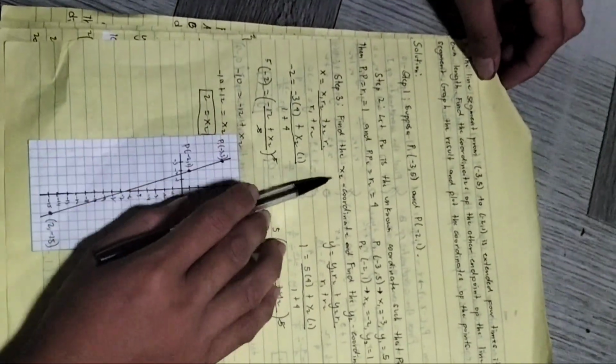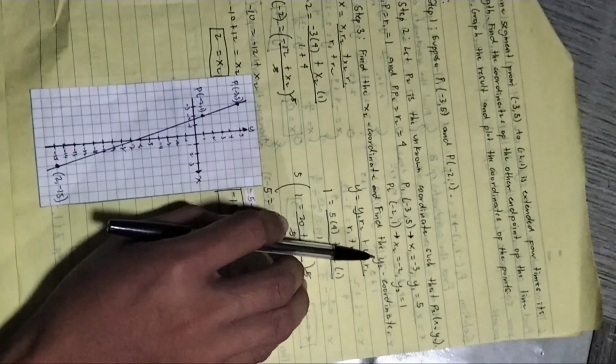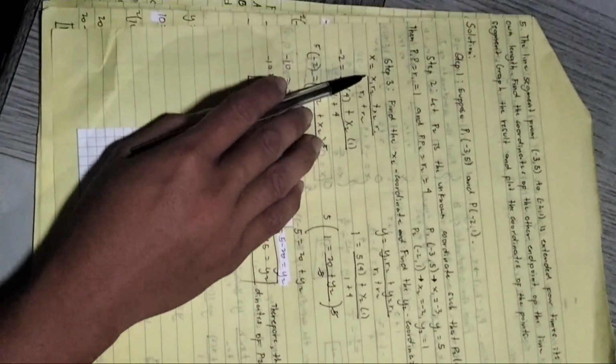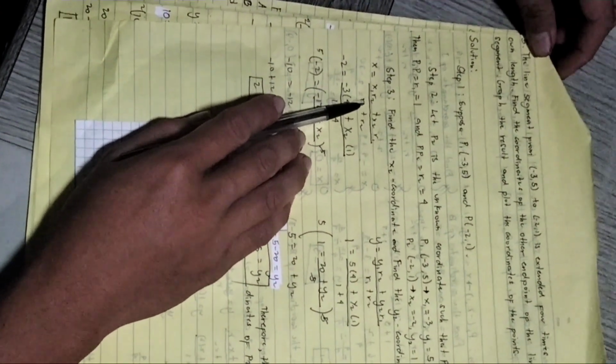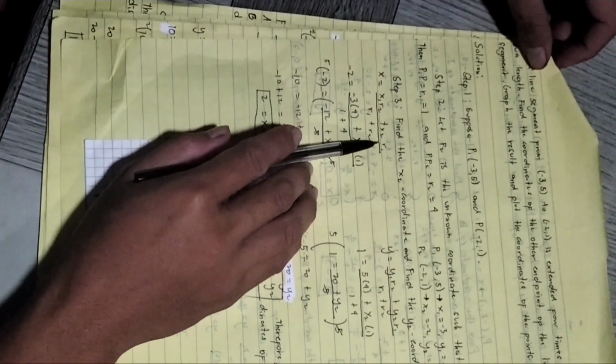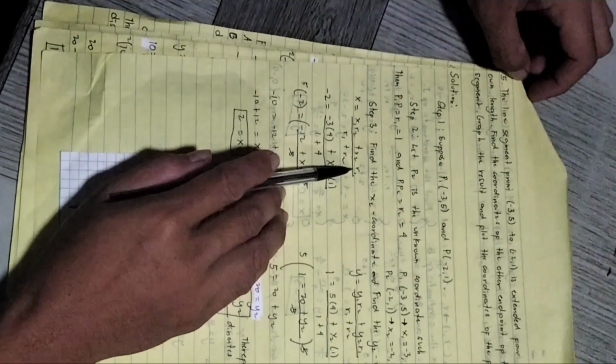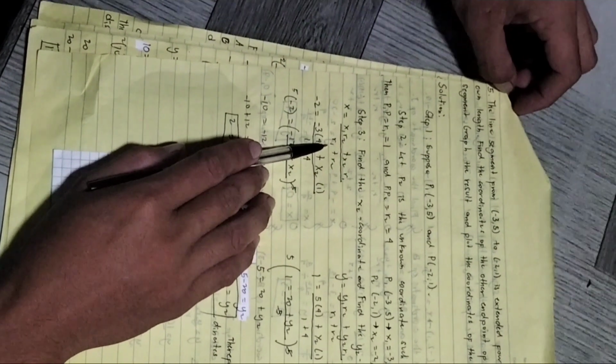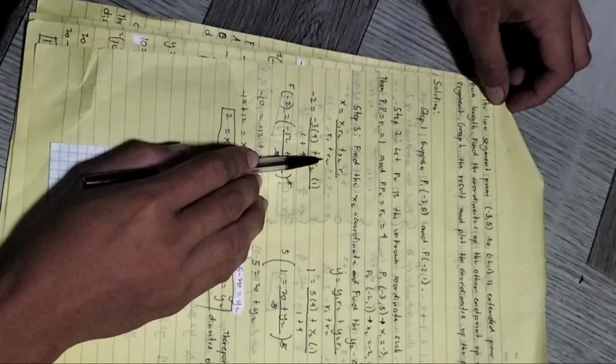Step 3, find the x sub 2 coordinate and the y sub 2 coordinate. x is equal to x sub 1 times r sub 2 plus x sub 2 times r sub 1 over r sub 1 plus r sub 2.